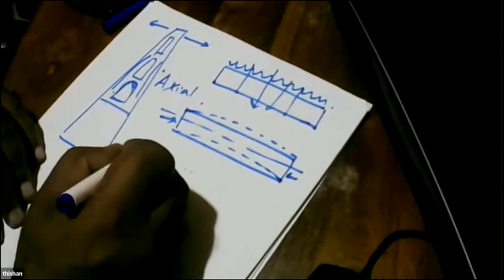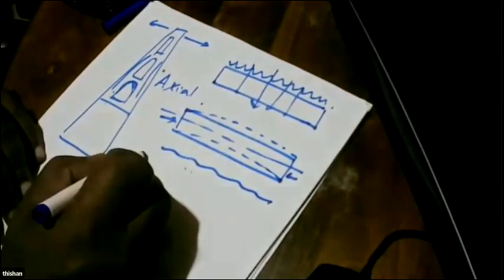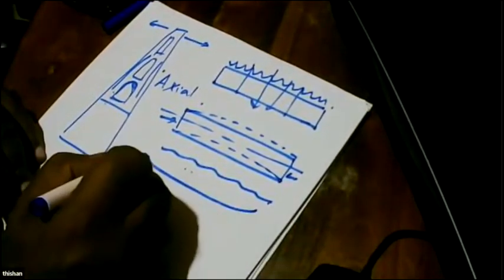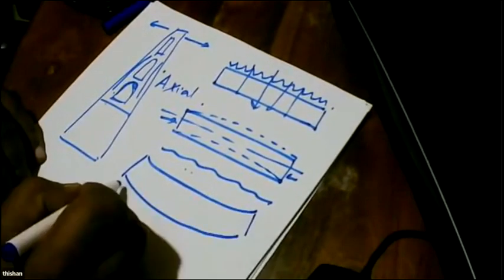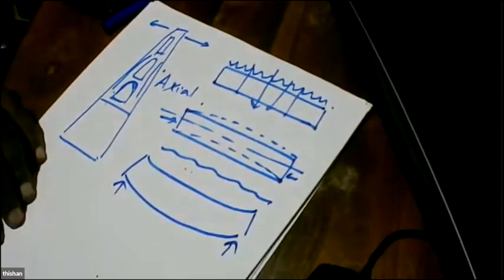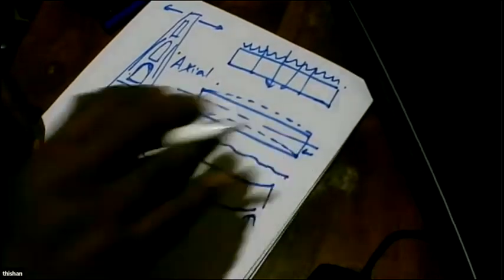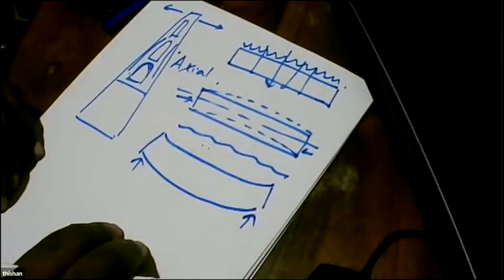And when you apply the loads on it, it will bend downwards. So when you apply the pre-stress, it will bend upwards. When you apply the loads, it will bend downwards.